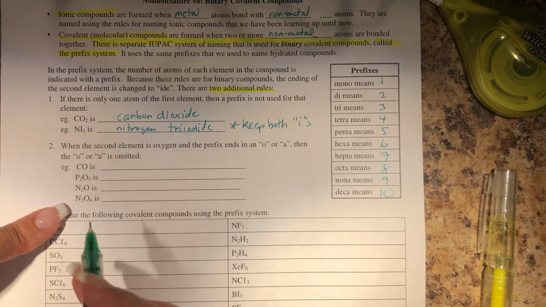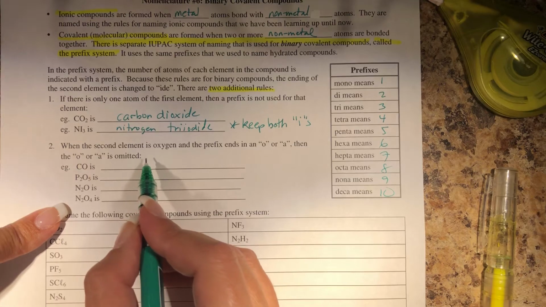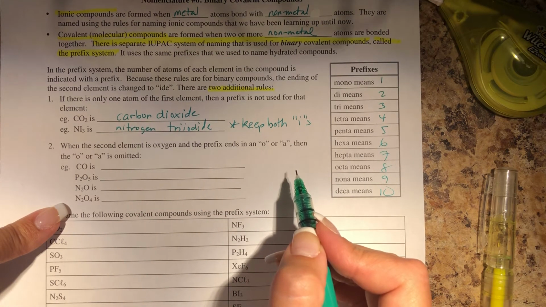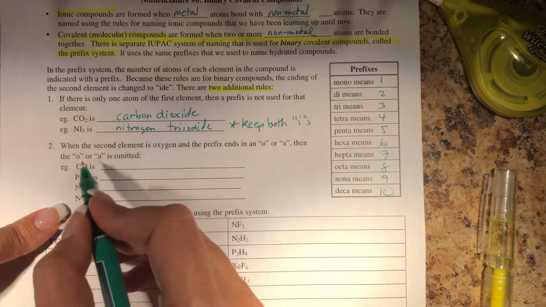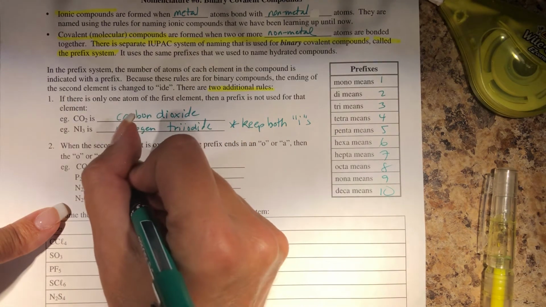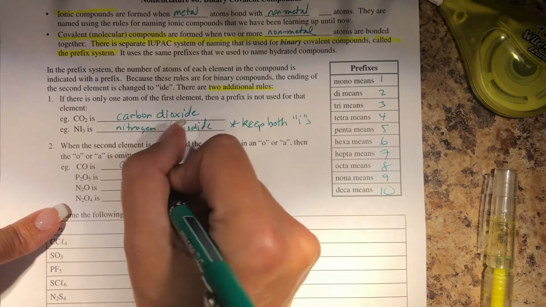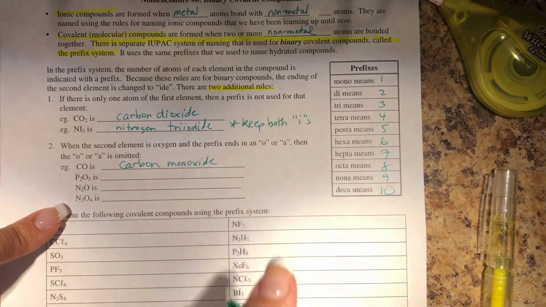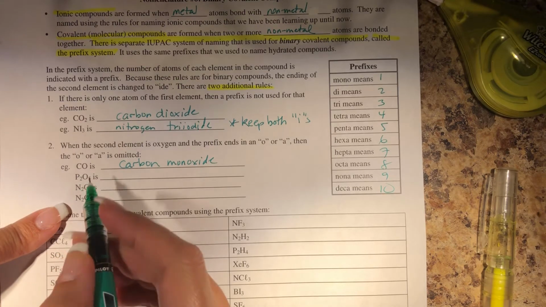Second little picky rule is that when the second element is oxygen and the prefix ends in O or A, then we omit that O or A. And here's another one that's very familiar too, CO, carbon monoxide. We don't call it carbon monooxide. So it's carbon monoxide. Just a little picky rule. Couple more examples.